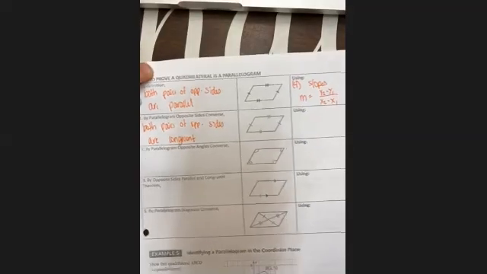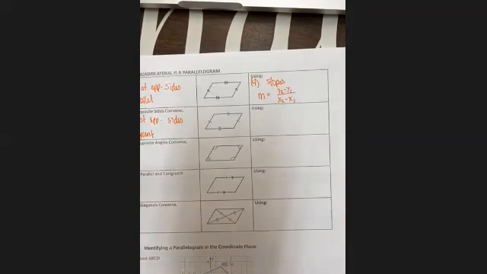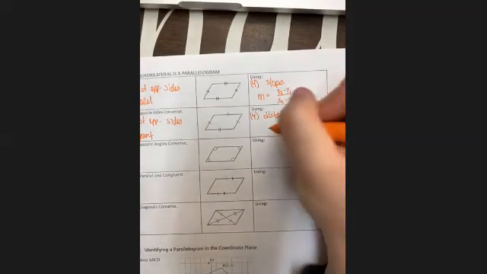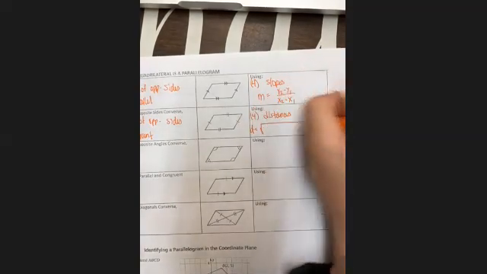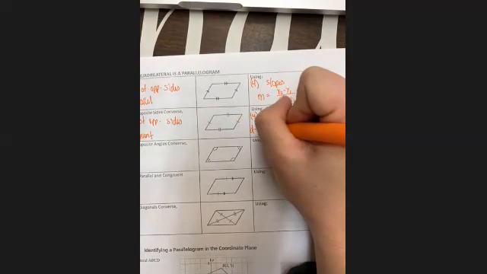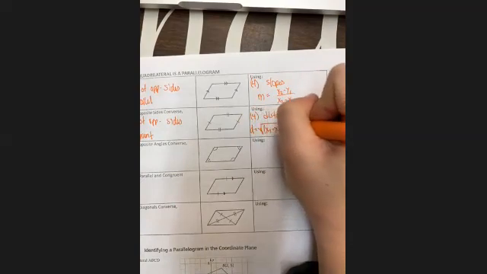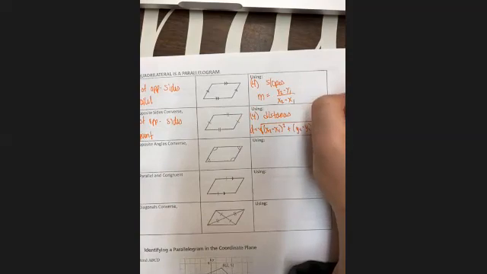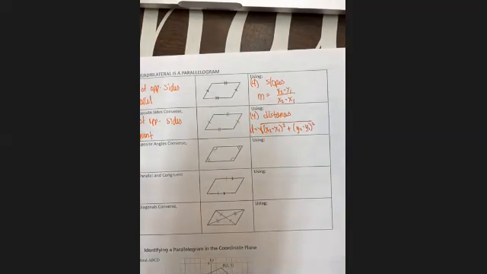Or that means that they would have the same length. So this time we would have to do 4 distances. And remember this is your distance formula, big square root, x2 minus x1 quantity squared plus y2 minus y1 quantity squared, all underneath the square root.